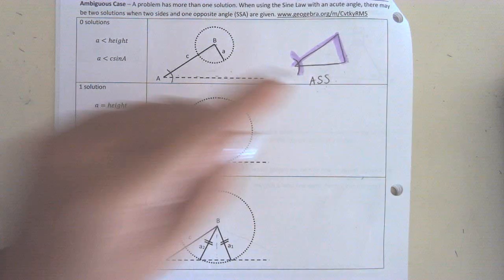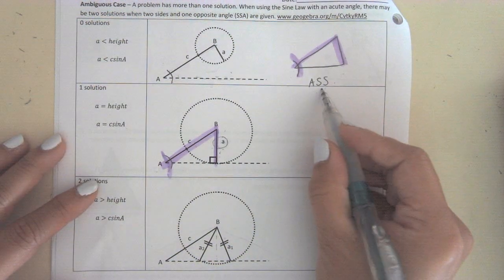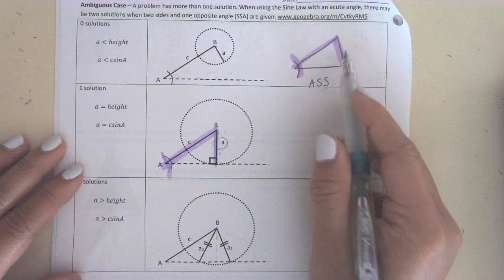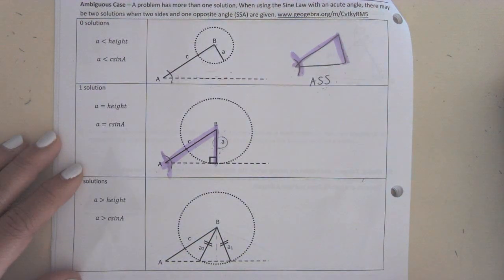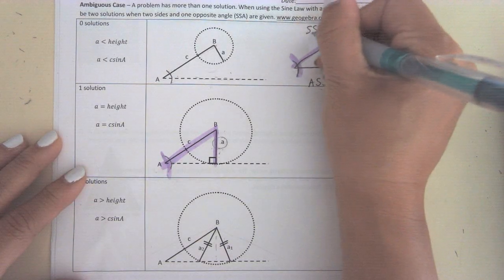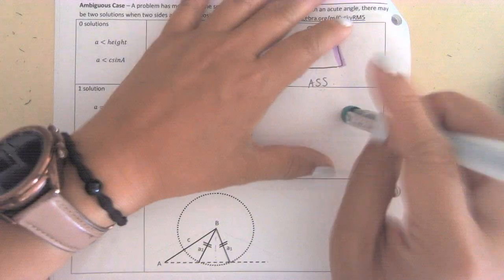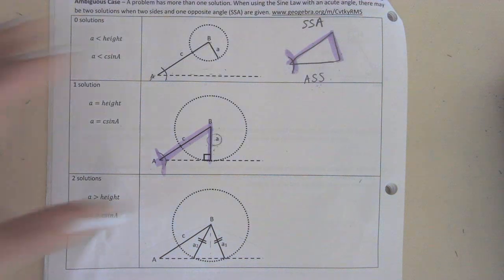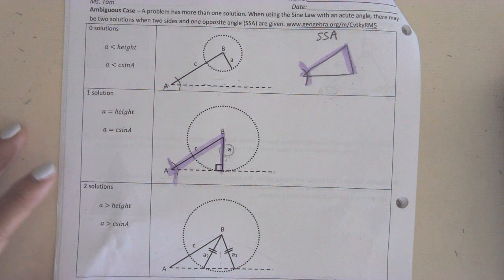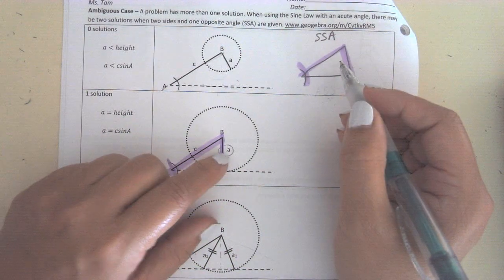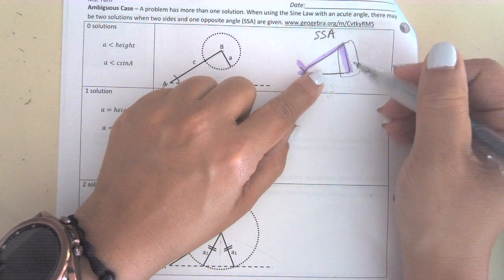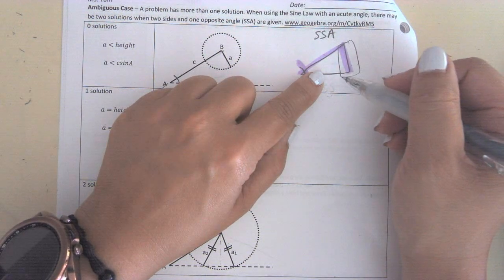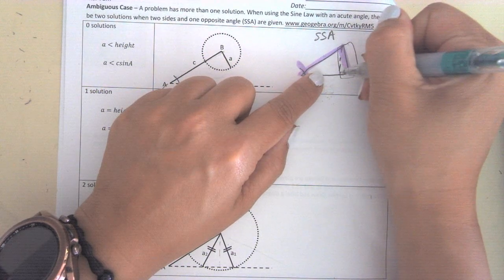It's going to remind you that you want to make sure that you remember this is the ambiguous case. Side, side, angle. You can write side, side, angle. Let's write side, side, angle if that makes us feel better, okay? So we're going to write side, side, angle, and we're going to say, wait a second, is this the ambiguous case? And if it is the ambiguous case, we're going to check to see whether this side here is greater than, equal to, or less than the height, okay?